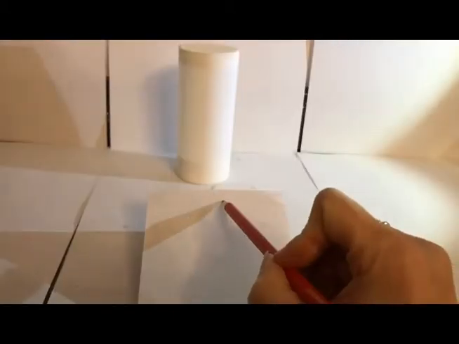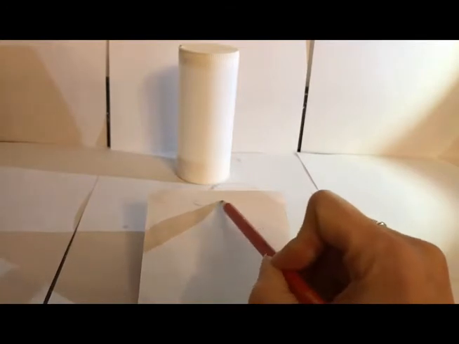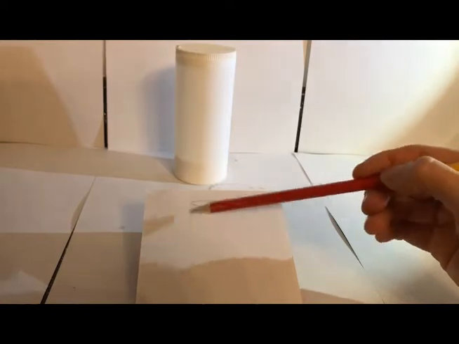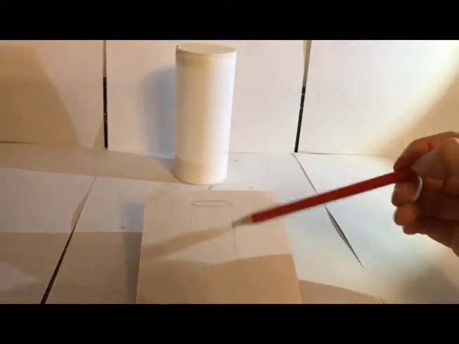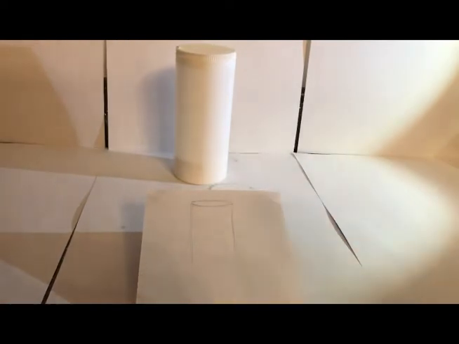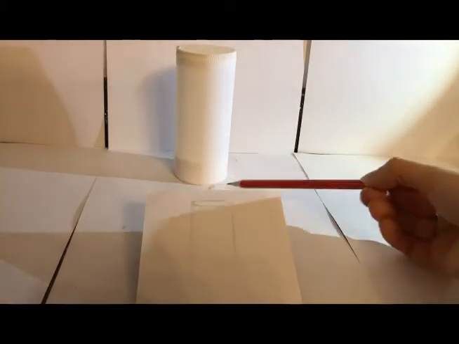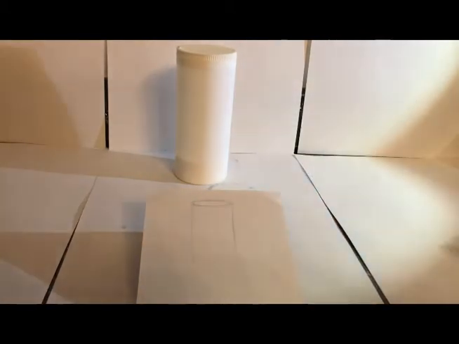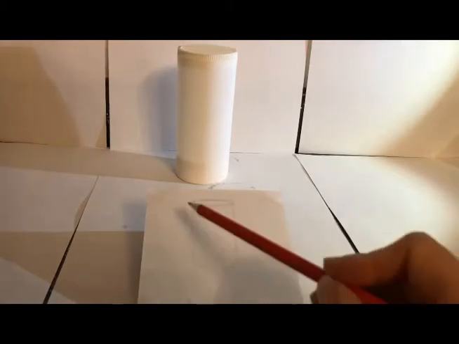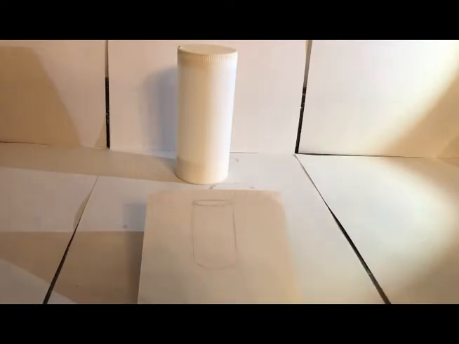So the first thing to do is capture that ellipse at the top. Draw the sides, careful to make them parallel to each other, and then be sure to draw the curve at the bottom to describe the fact that this is coming out and not just flat. Ideally, this curve should be the same as this curve up here to give the complete illusion.